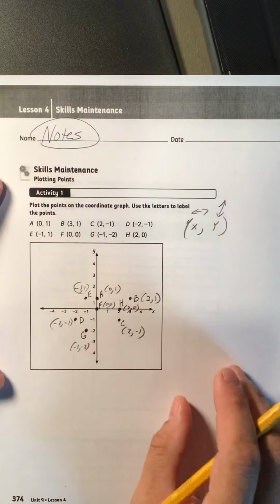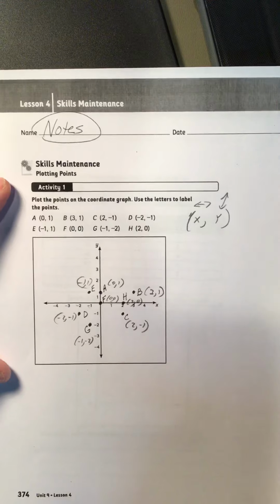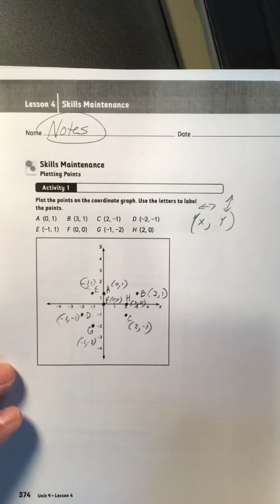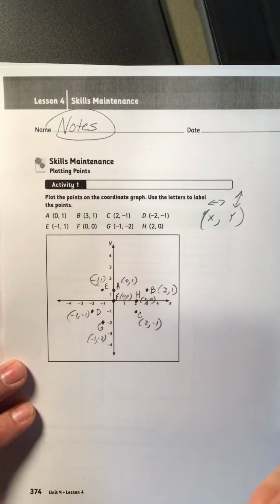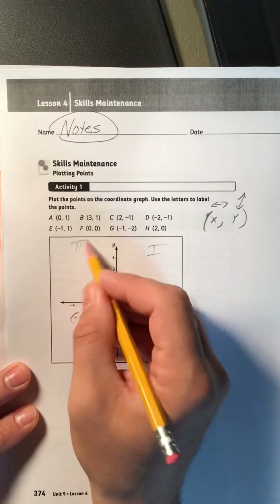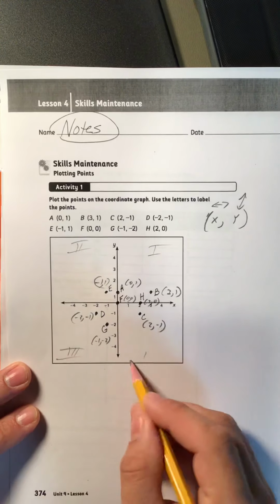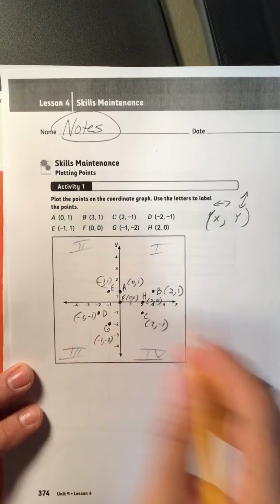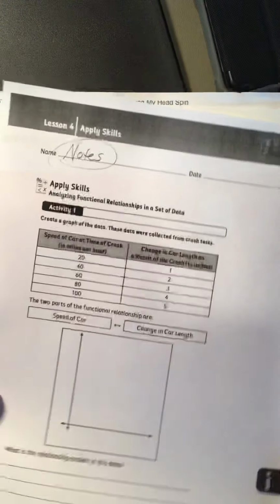That's all I wanted you to do on that first page, 374. Just realize where those are. Again, if you have any problems that ask you about a quadrant, remember this is 1, 2, 3, 4. Quadrant means 4. There are 4 parts there.